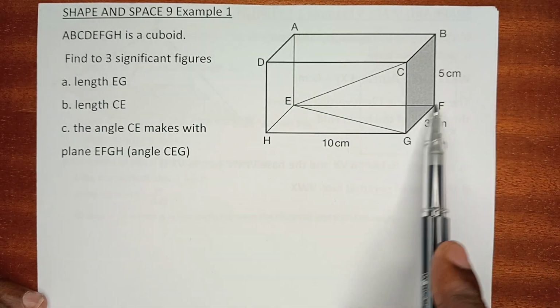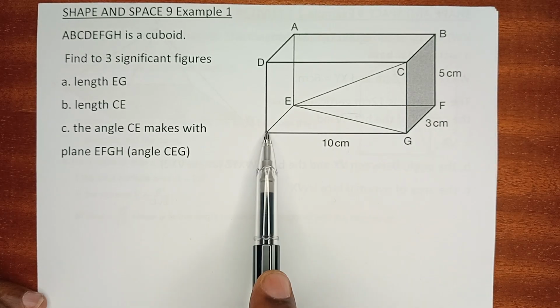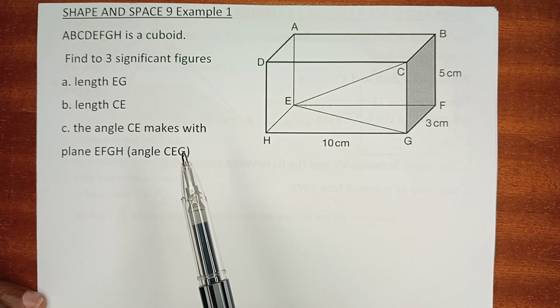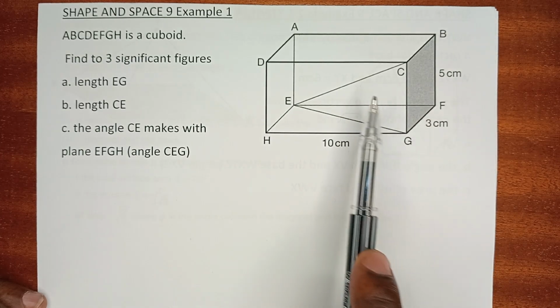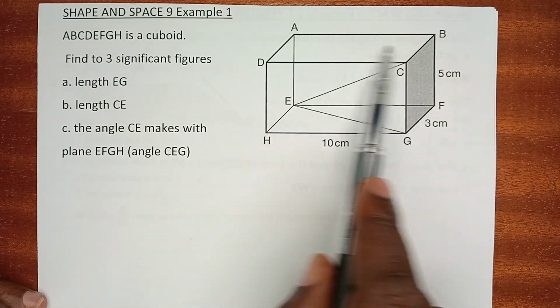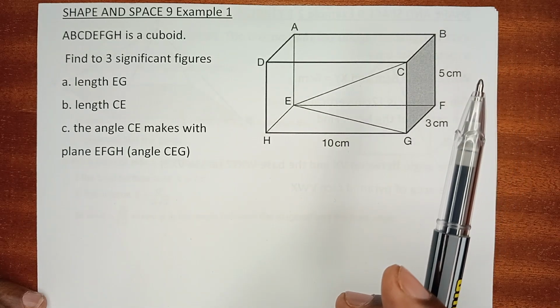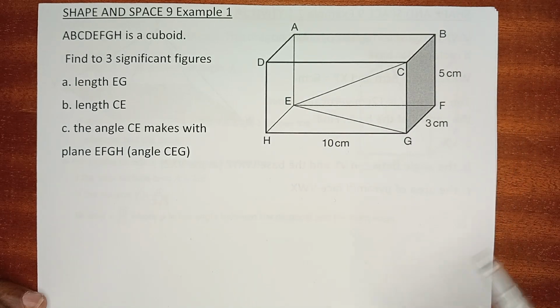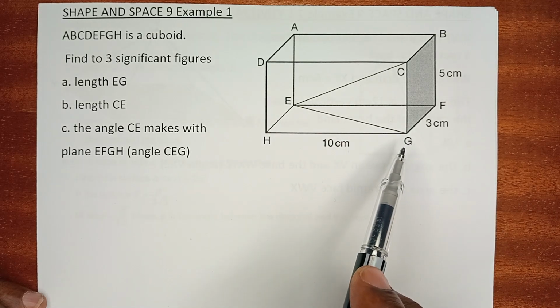The side is a rectangle, and the bottom is a rectangle. Now, it has this cross-section. We can have this cross-section, and we can also have this face as a cross-section. But having understood that, we are told to find to three significant figures the length EG.